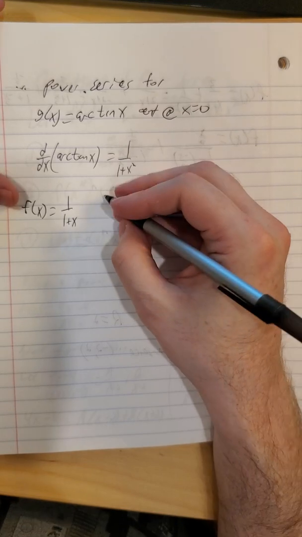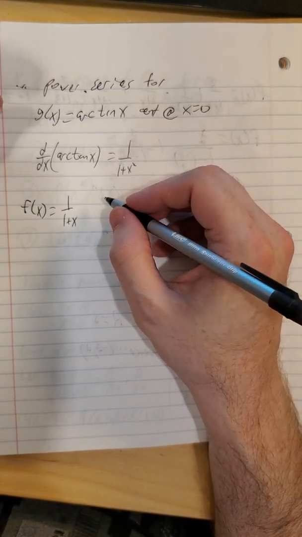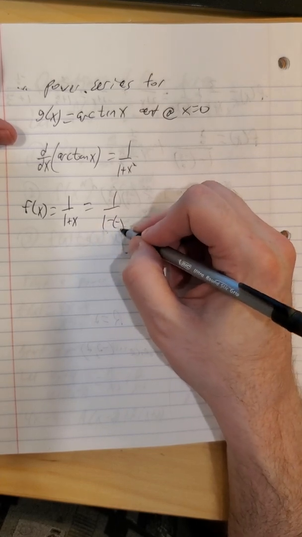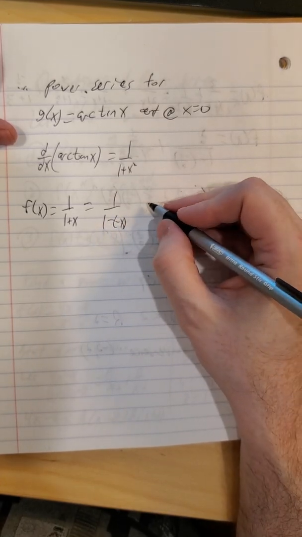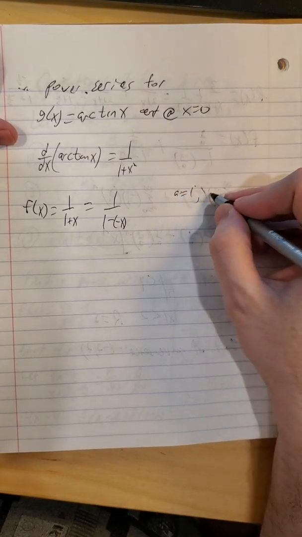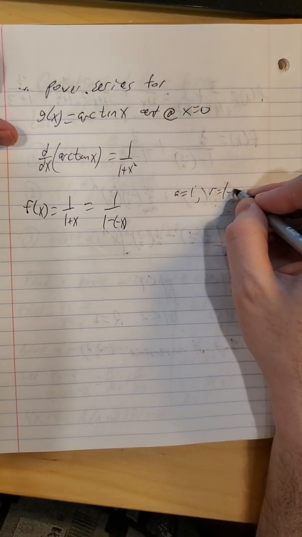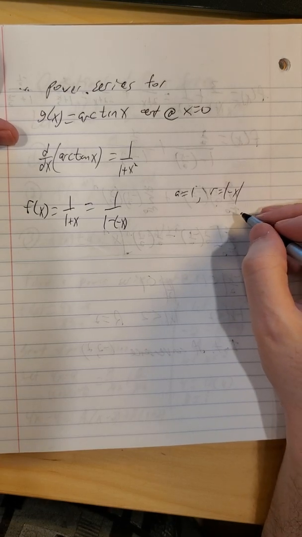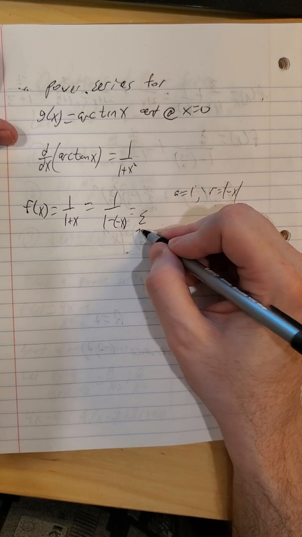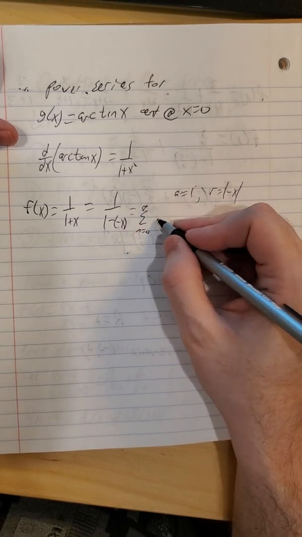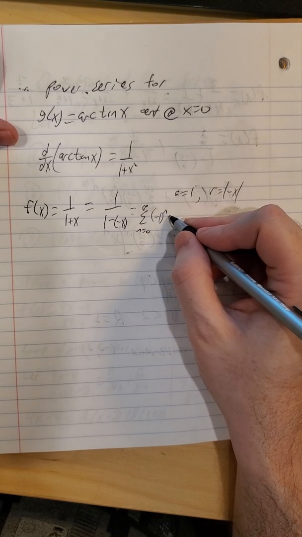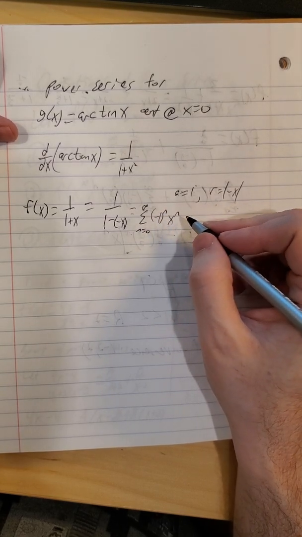So we'll start with f of x is 1 over 1 plus x. So that's the same as 1 over 1 minus opposite of x. So here a is 1, r is absolute value of opposite of x. So this one is the sum from n equals 0 to infinity of (-1) to the n, x to the n.